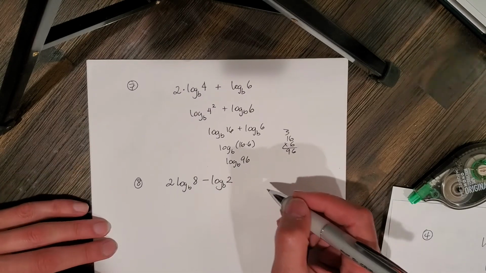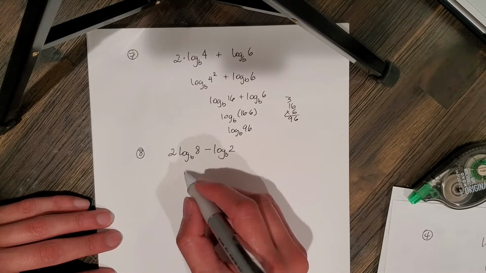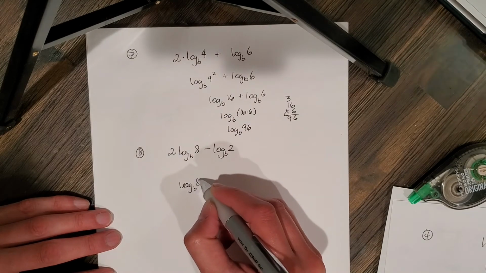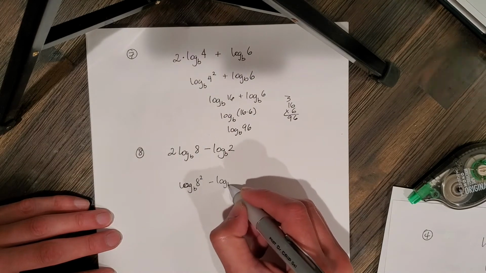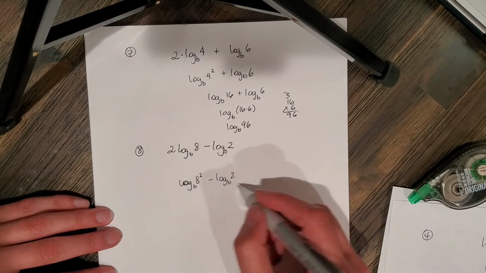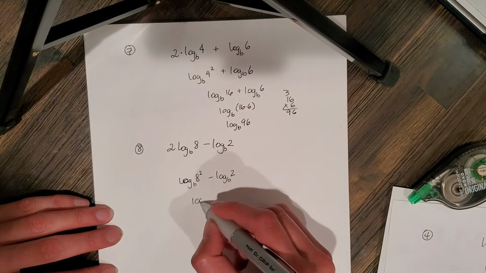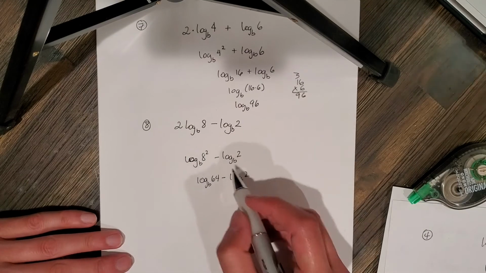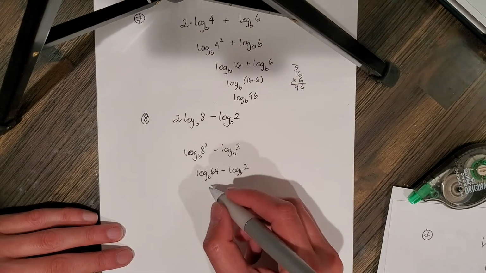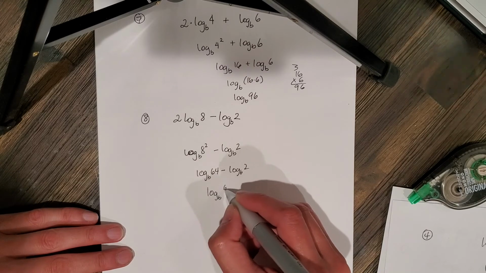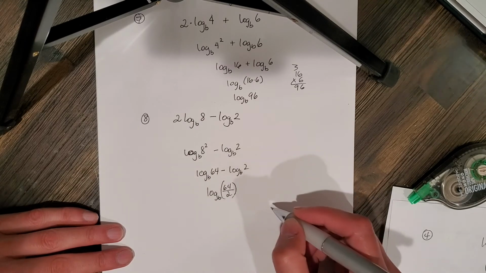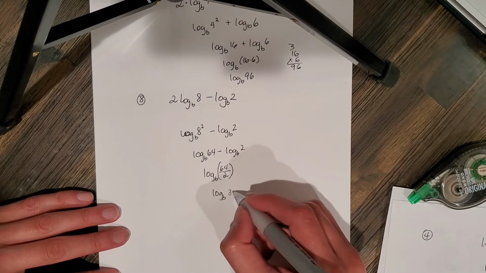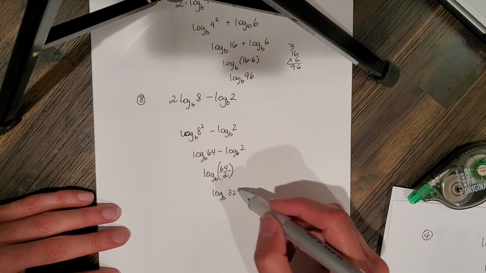Okay. All right, last one. So now we have a multiplier here, so it's going to be log base b of 8 squared minus log base b of 2. That one remained the same. Simplify this, 8 squared is going to be 64, so log base b of 64 minus log base b of 2. Okay. So now since it's subtraction, we're going to do the quotient. In other words, write it as a fraction, so it'll be log base b of 64 over 2, divide, so then we get log base b of 32. In other words, 64 divided by 2 is going to be 32, and that's it.